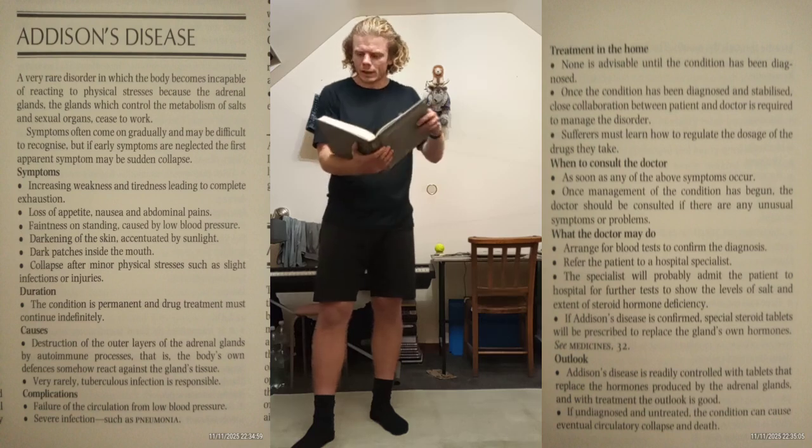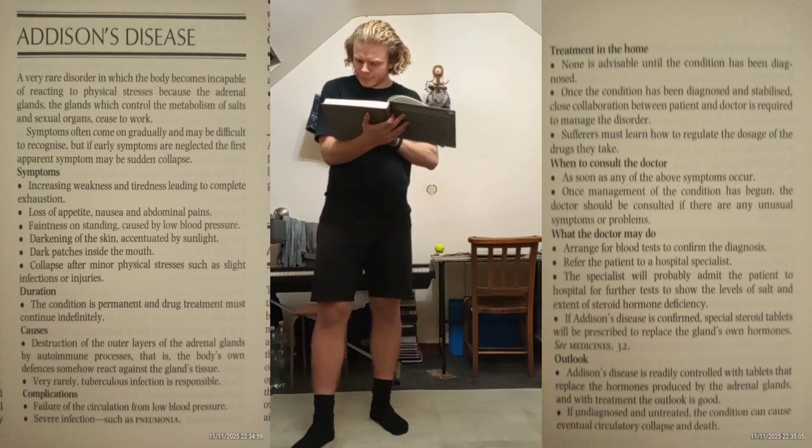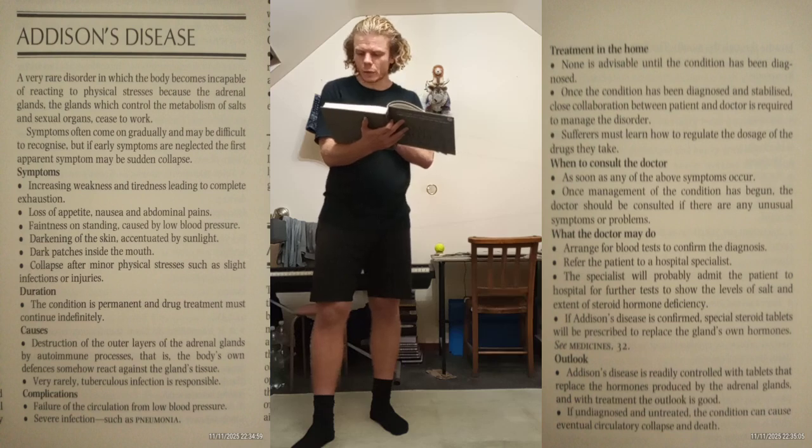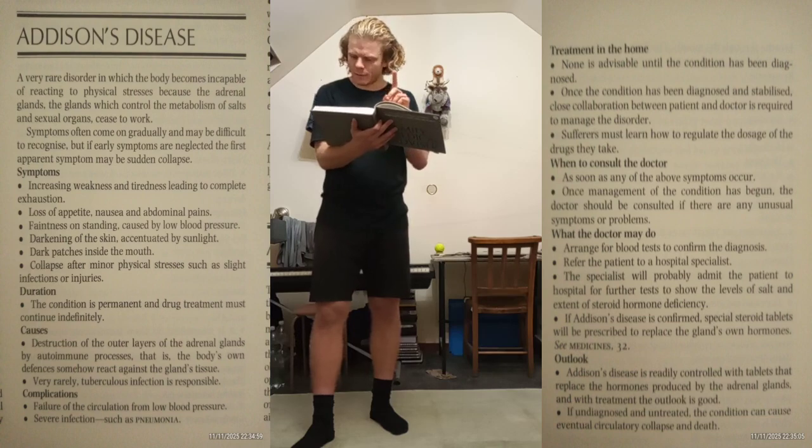And that is according now. I don't want to handle it. What are we missing? The steroid tablets. That's what I'm going to say. Addison's disease is readily controlled with tablets that replace the hormones produced by the adrenal glands, and with treatment the outlook is good. Steroid tablets. I think that was the only thing missing.